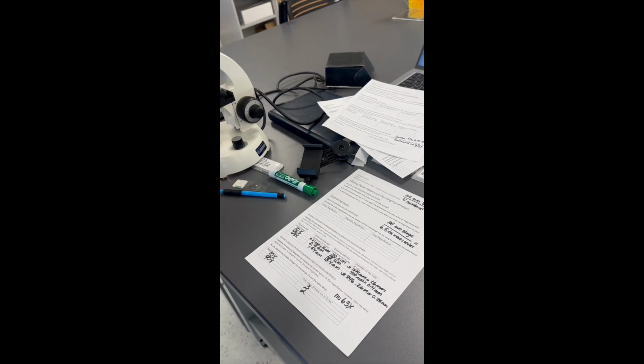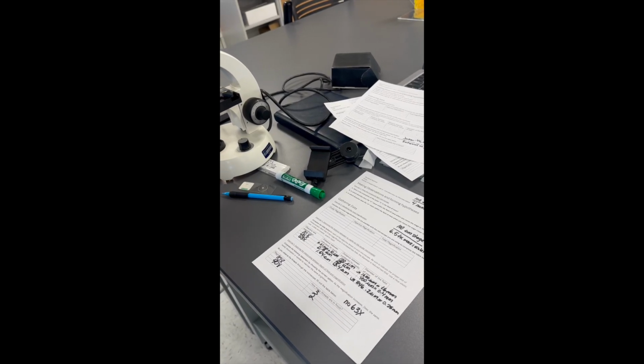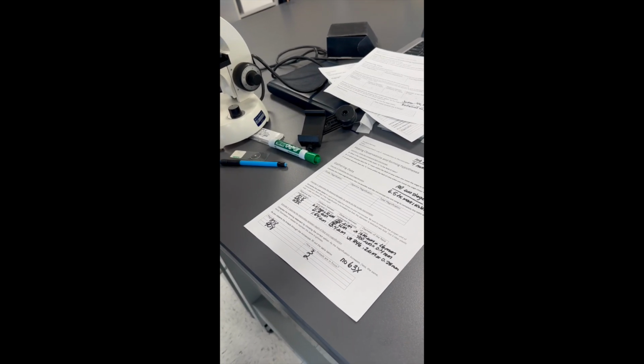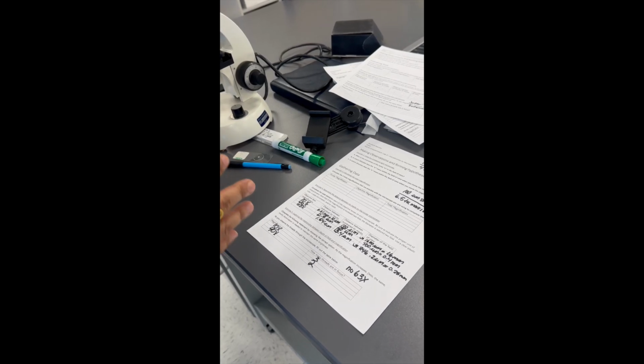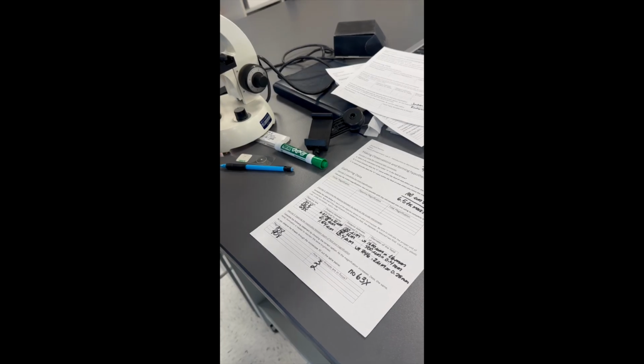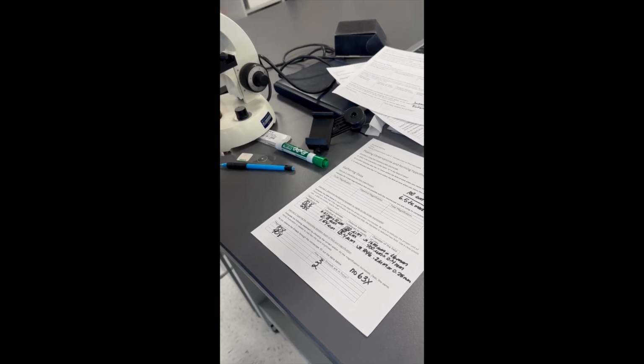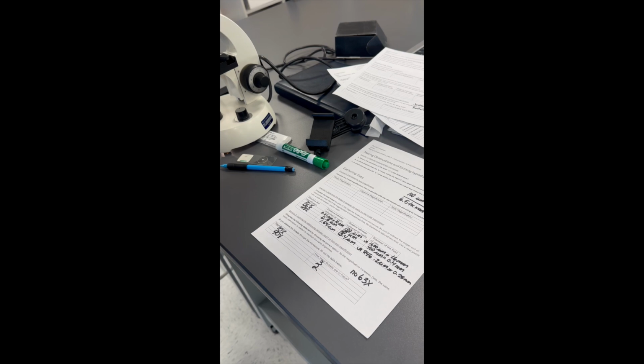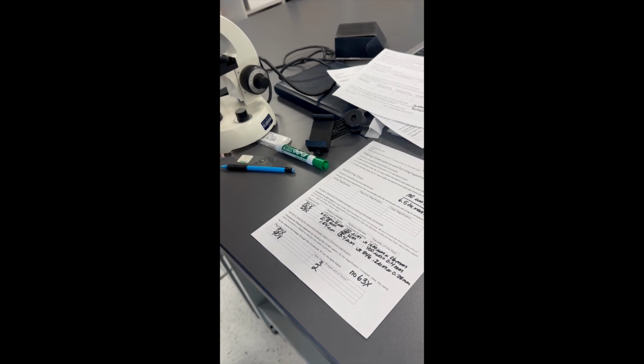And the idea here is that as we increase our magnification, basically, if we zoom in, our depth of field decreases, which means that the thickness that we can observe in focus is smaller.